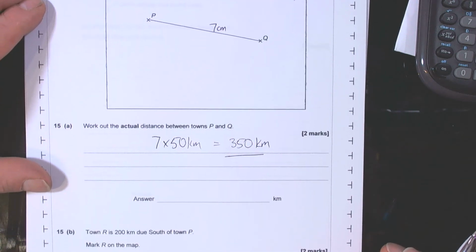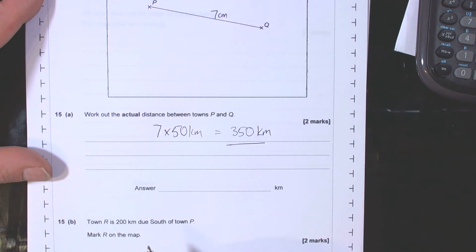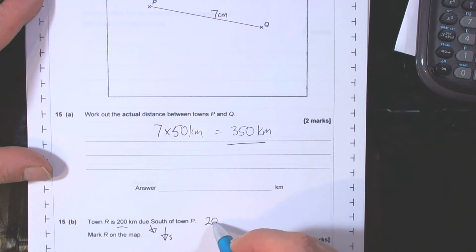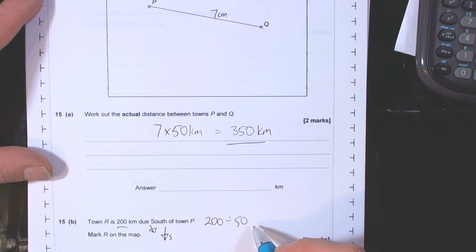The question goes on, and it talks about the town R being 200 kilometres due south of P. Well, due south means you're going to go downwards, so south, and we do 200 divided by 50, and that gives us 4, so measure 4 centimetres.